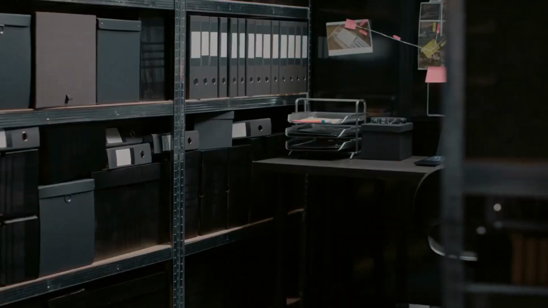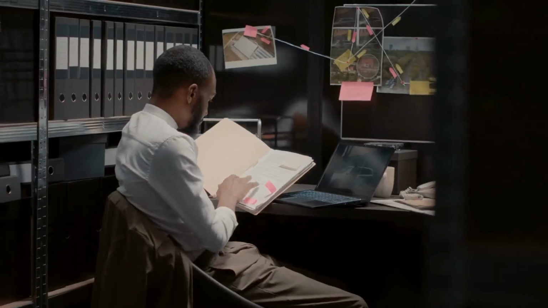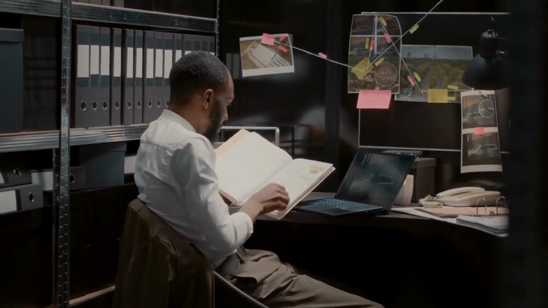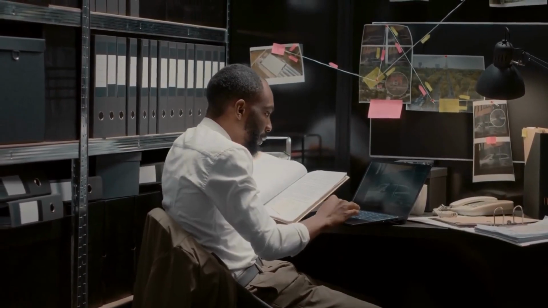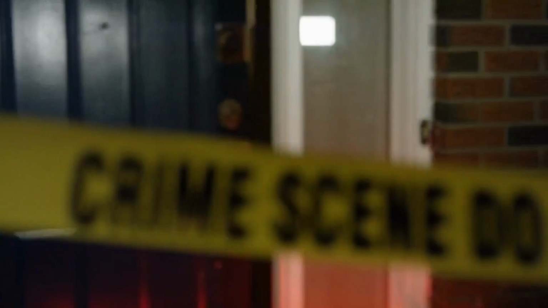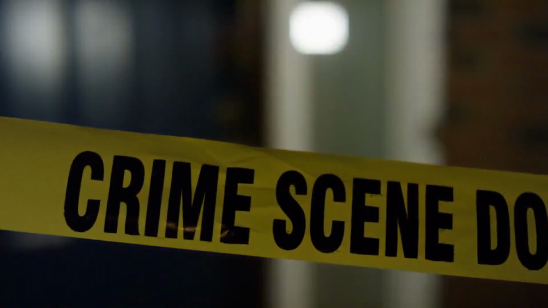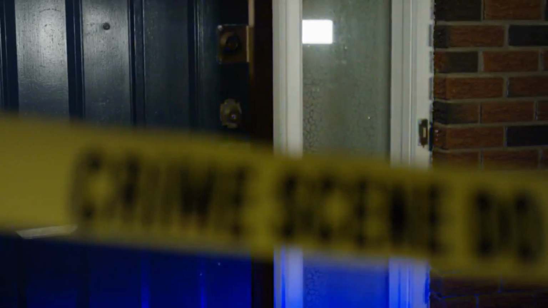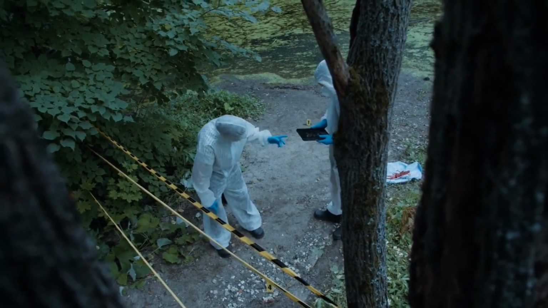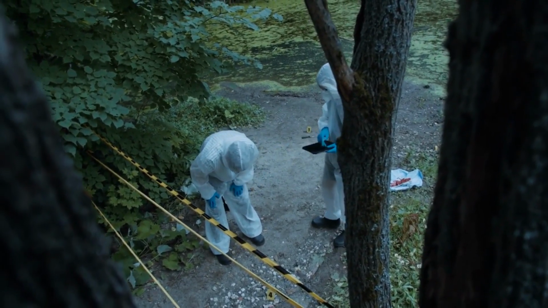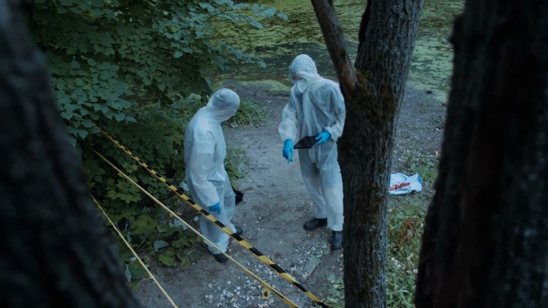Number 6. Statistical profiling. The technique of statistical profiling is utilized in criminal investigations to analyze data and statistical information to develop a profile of the probable offender. This technique is based on the premise that certain demographic or socioeconomic factors may be linked to criminal behavior and that these factors can be used to identify potential suspects. Statistical profiling assists investigators in building an offender profile by analyzing crime statistics, demographics, and socioeconomic factors. This information can then be used to narrow down the list of potential suspects and focus the investigation on those who fit the profile.